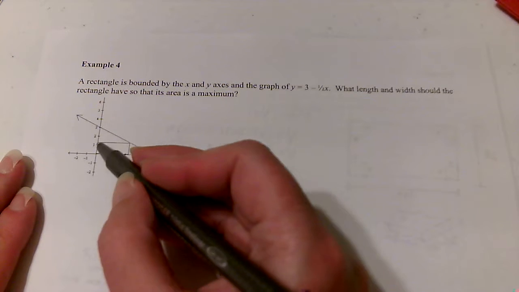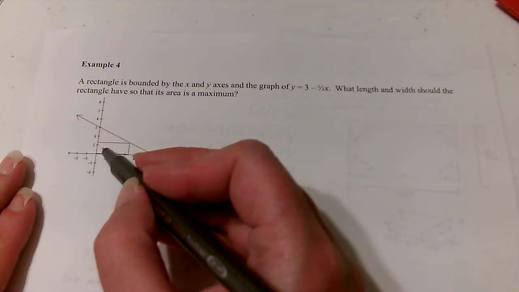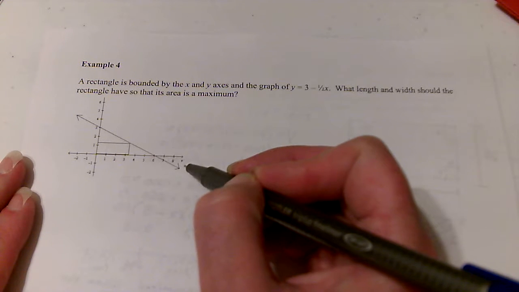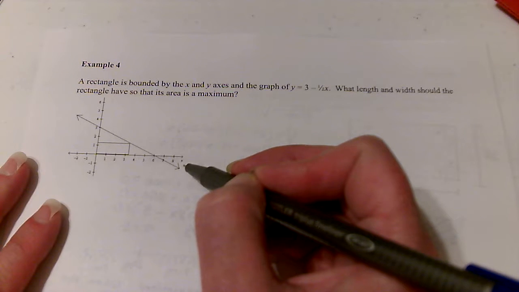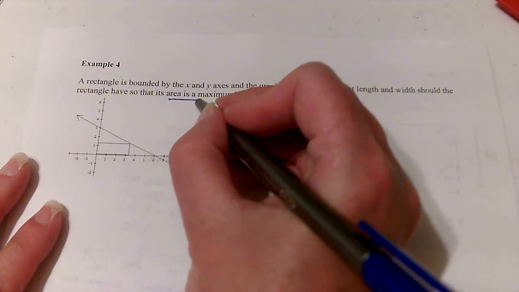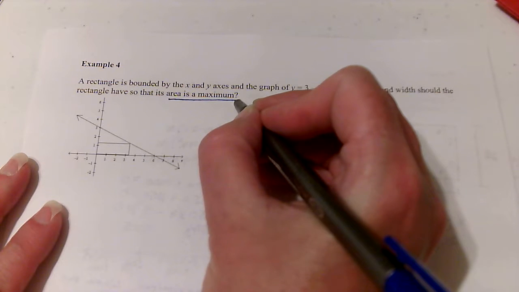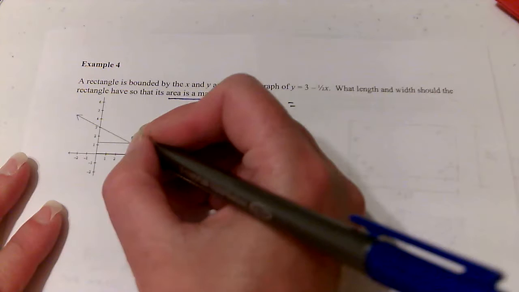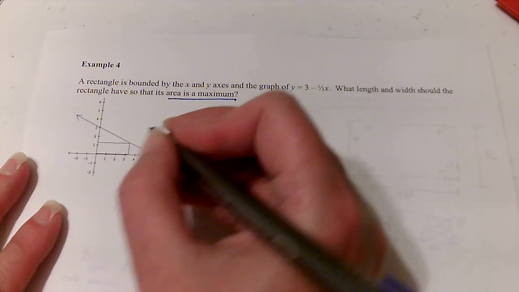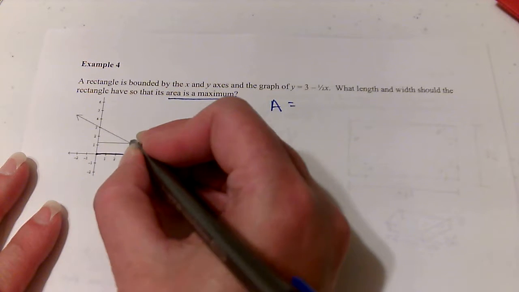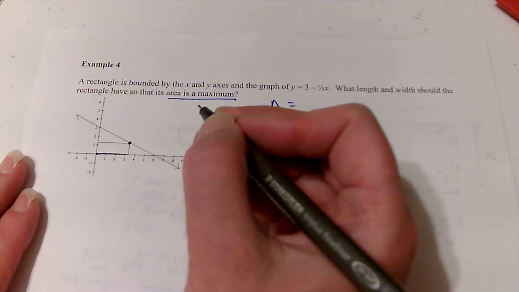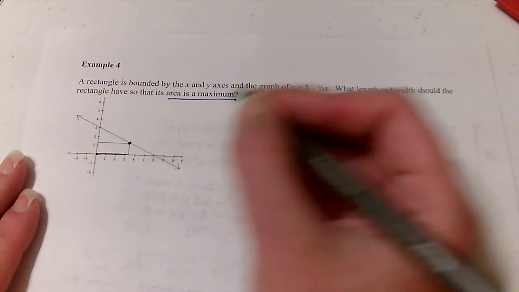So we have a rectangle here, bounded by the x-axis, y-axis, and the graph y equals 3 minus a half x. What length and width should the rectangle have so that area is a maximum? Well, let's see. The area is going to be, so when we have a point here, that point is x, y, right? Some x, some y.